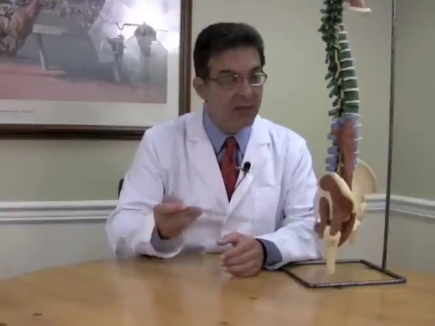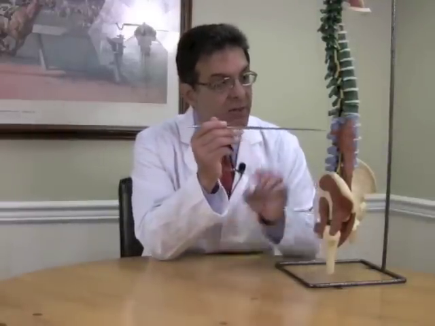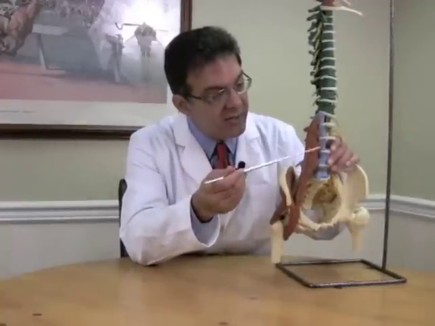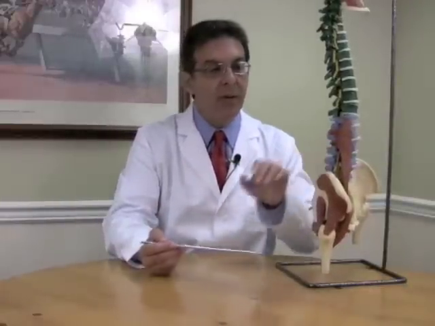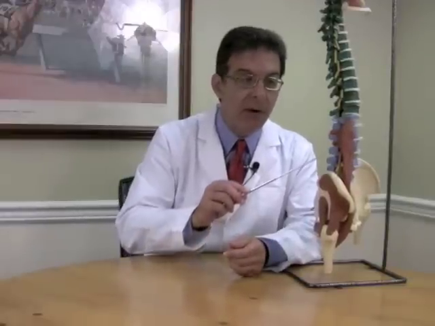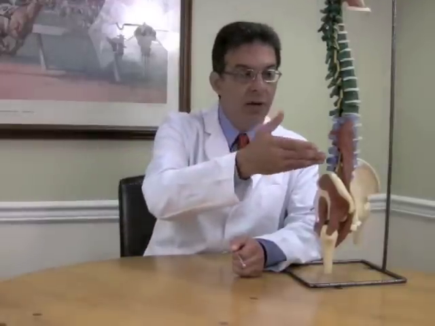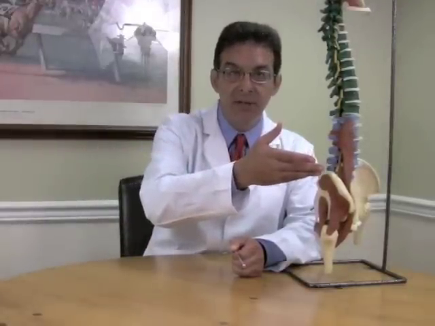And in many cases, in fact, most of the cases, you're going to see some degenerative changes in the discs between the spine itself. Now, the disc will be implicated as the source of the problem, as the source of the sciatica, and then a complete treatment program will be offered to alleviate the symptoms of the disc.